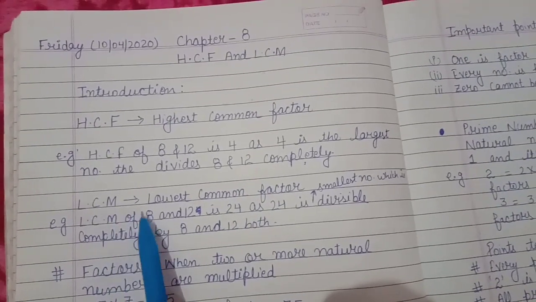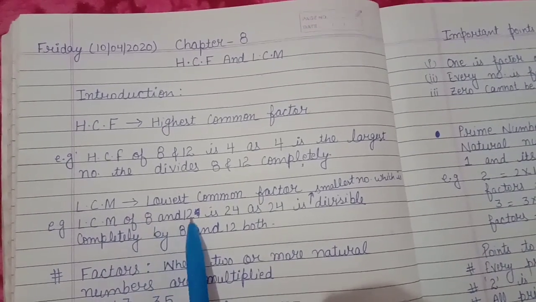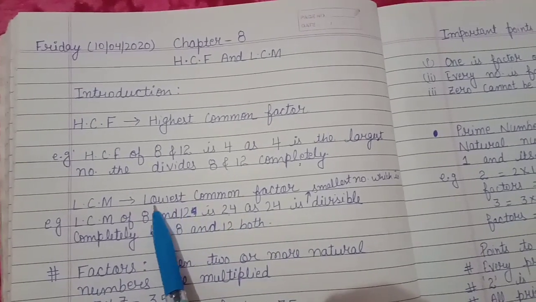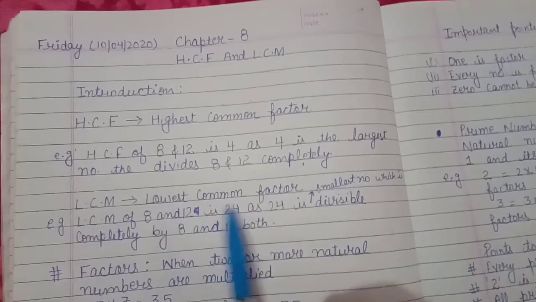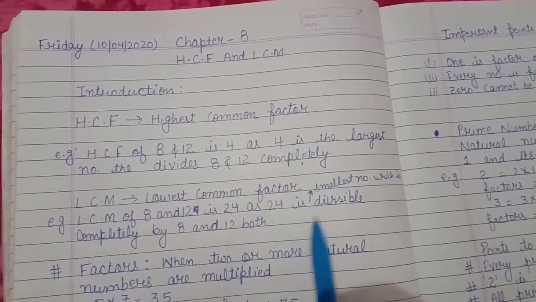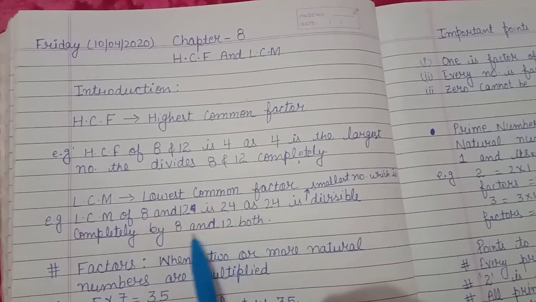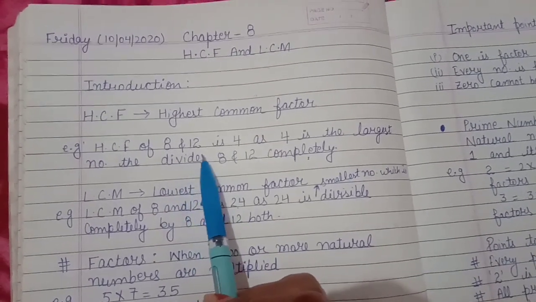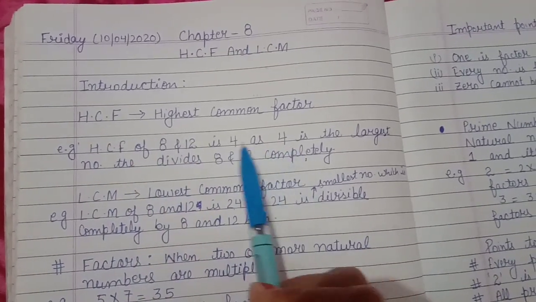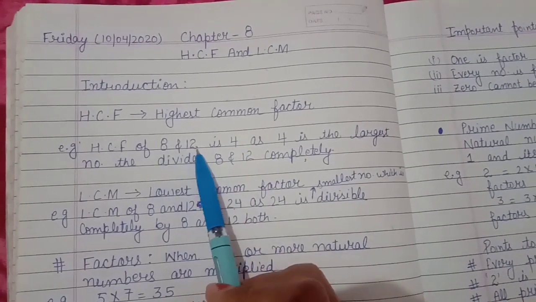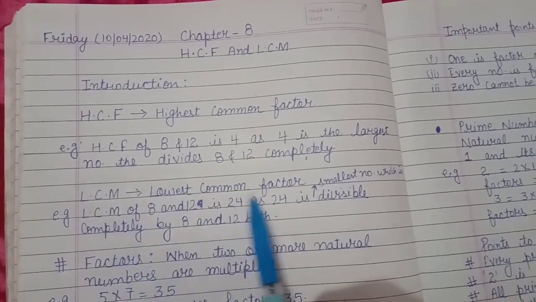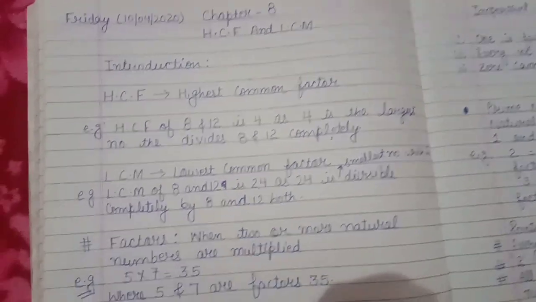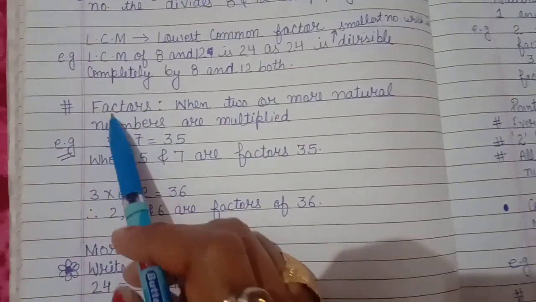In case of LCM, if we take the LCM of these two numbers, it comes to 24. As its name shows, 24 is the smallest number which is completely divisible by both numbers. So HCF is the greatest number which completely divides the numbers, and LCM is the smallest number which both numbers completely divide. Next is factors.